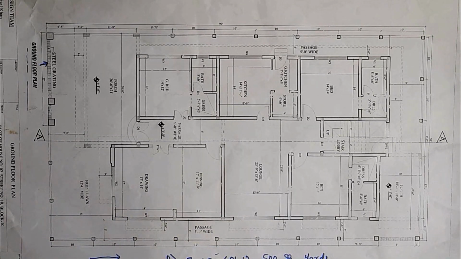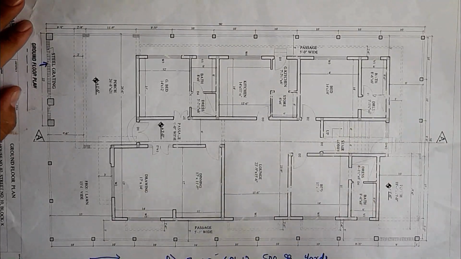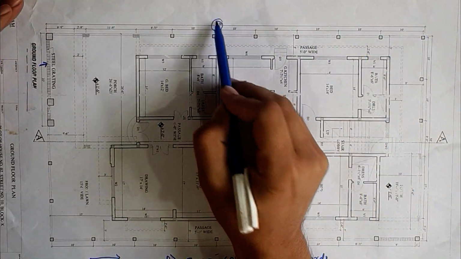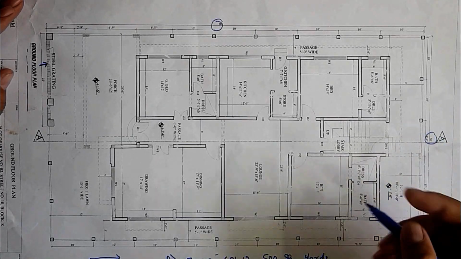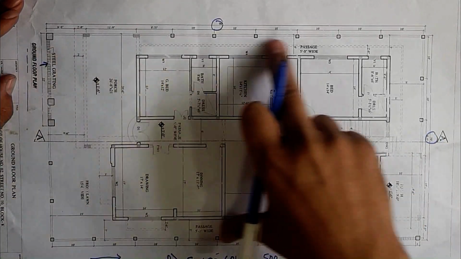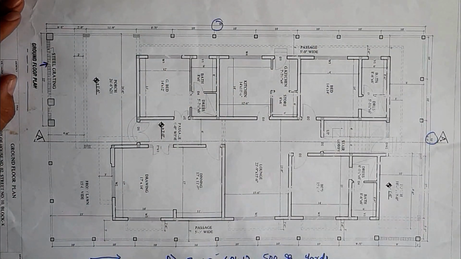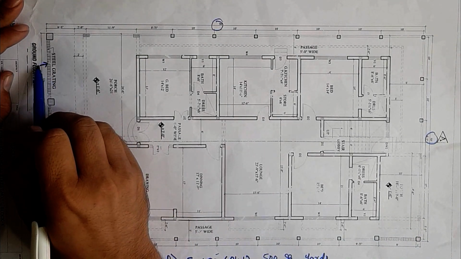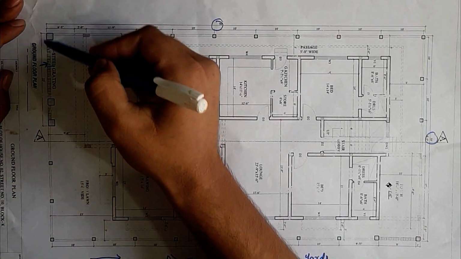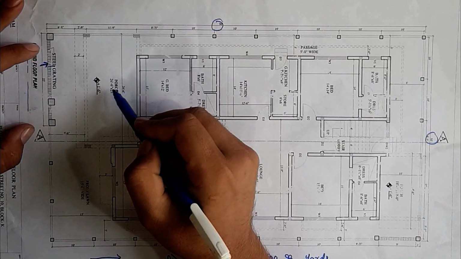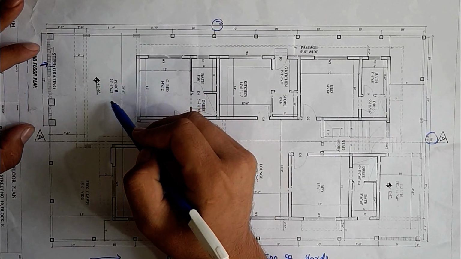Okay, so going to our project, this is a 90 cross 50. Its length is 90 and its width is 50. We are going to start from the main gate. Its main gate is 22 feet. Now here is the porch, that is 26 feet 6 inches by 21 feet.